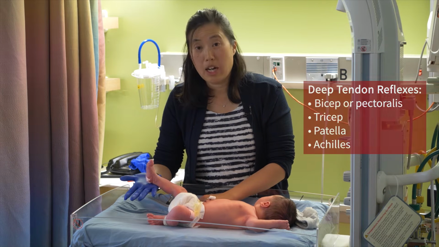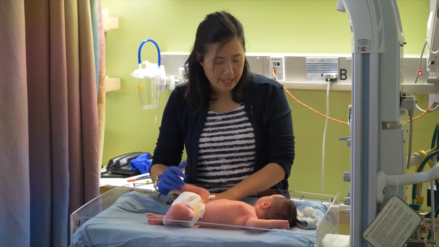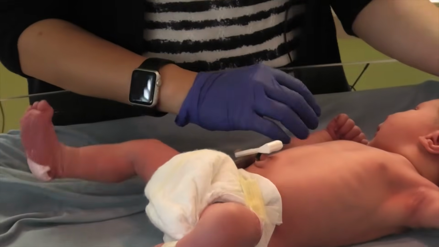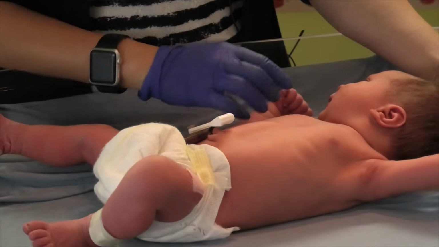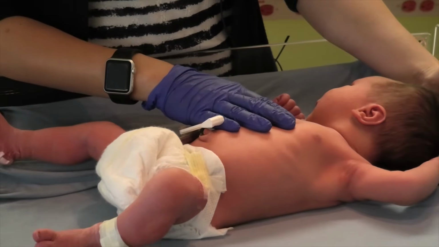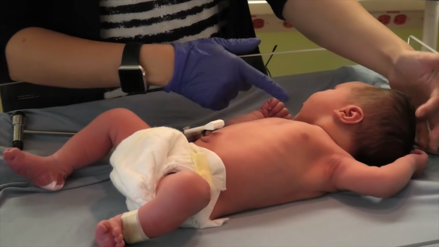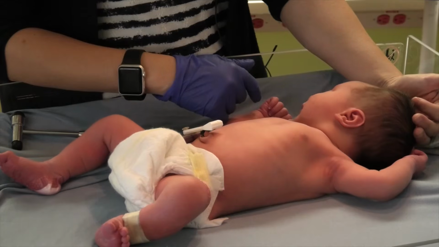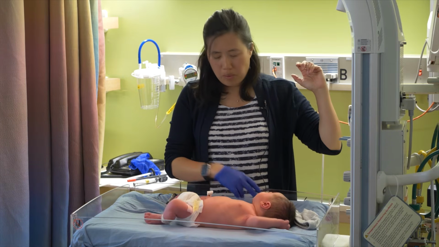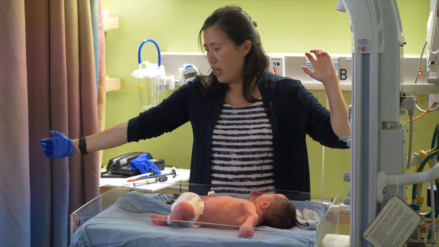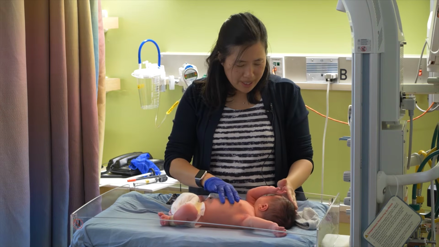Now let's go ahead and talk about the primitive reflexes that neonates have. So when we talked earlier about the need to keep his head midline, that's because of something that we call the asymmetric tonic neck reflex. And so that is that when a baby's head is to one side, they have a reflex where the arm on the opposite side flexes and the one on the side they're looking at straightens. Buddy.